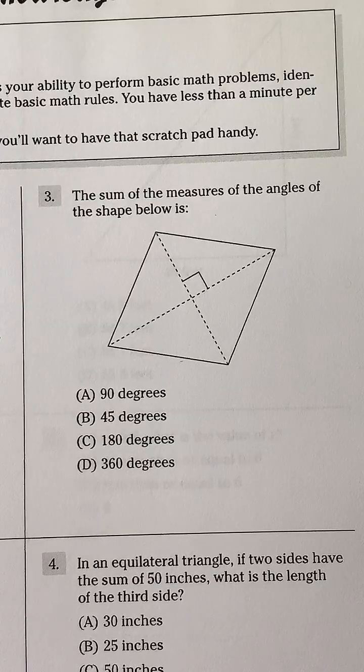I got a couple of C's, Beverly with a B, a few D's. All right, going back to geometry. So the sum of the measures of the angles.